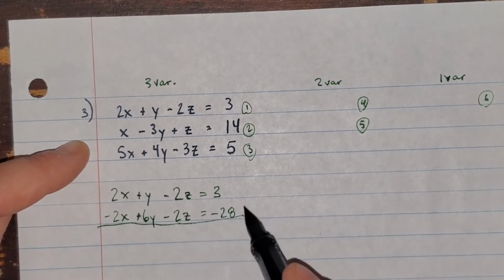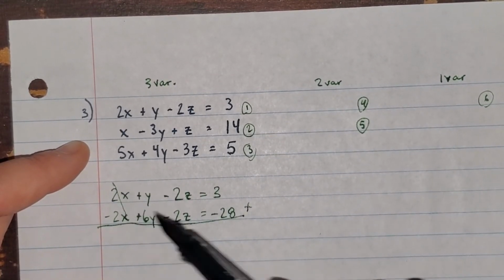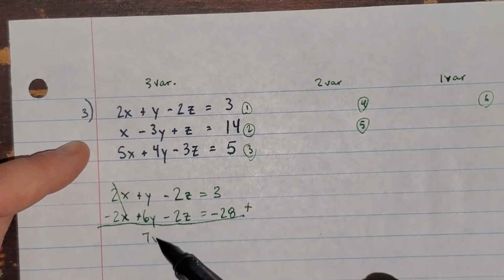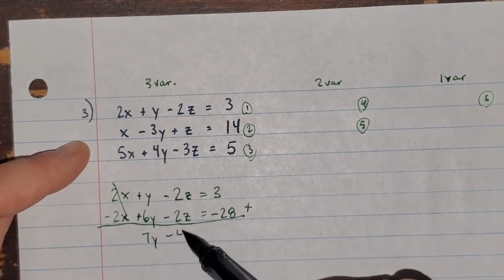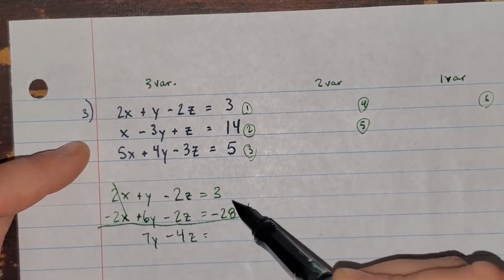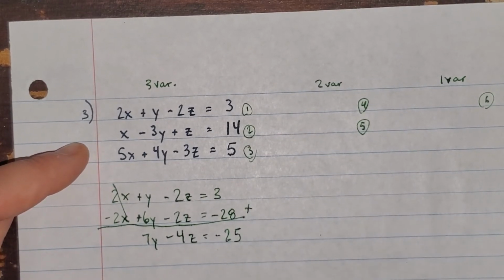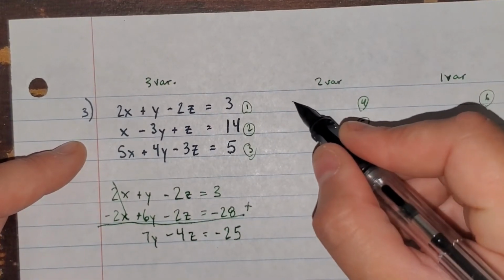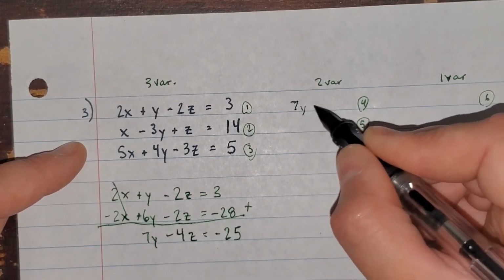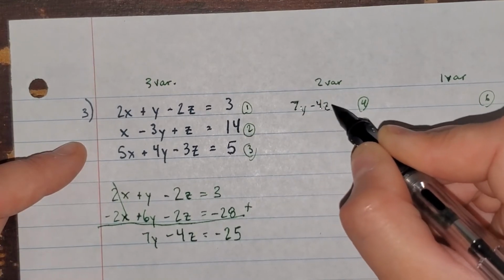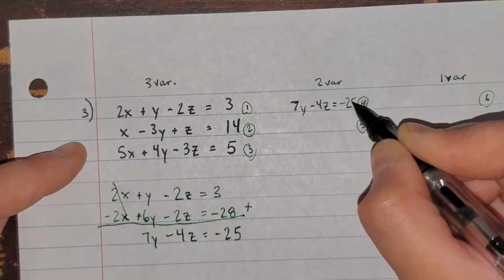Add these together. These go away. I get 7y minus 4z equals negative 25. Okay, I'm going to write that up here. That's equation 4. 7y minus 4z equals negative 25.